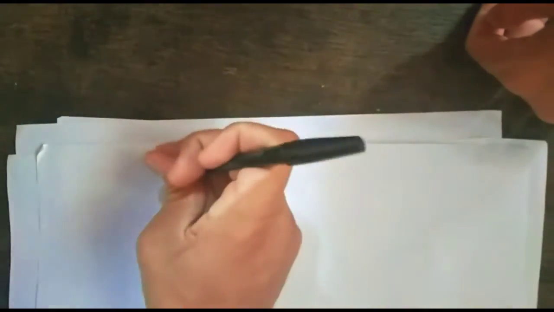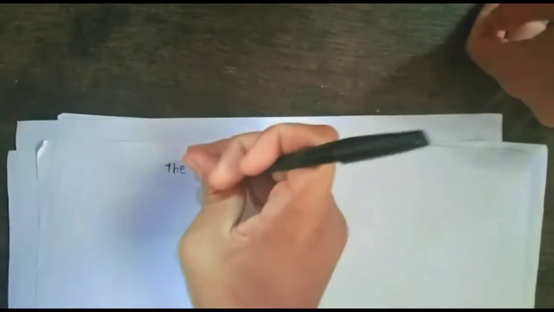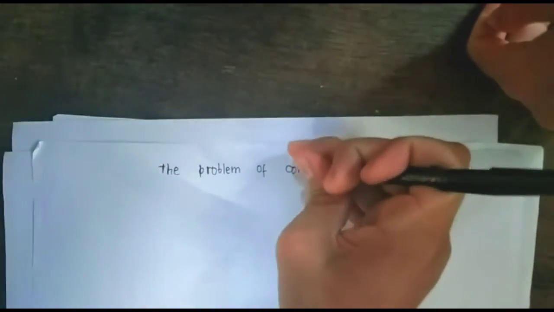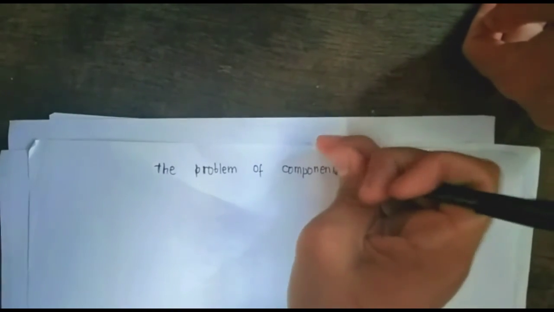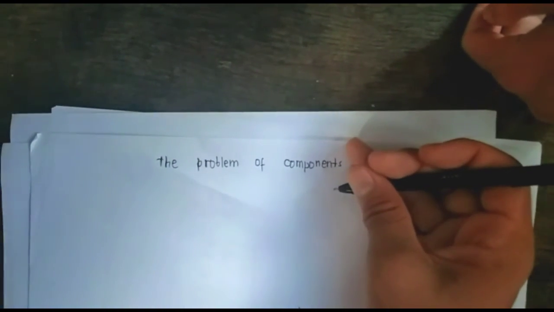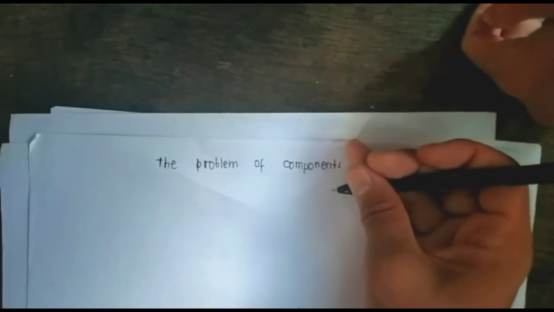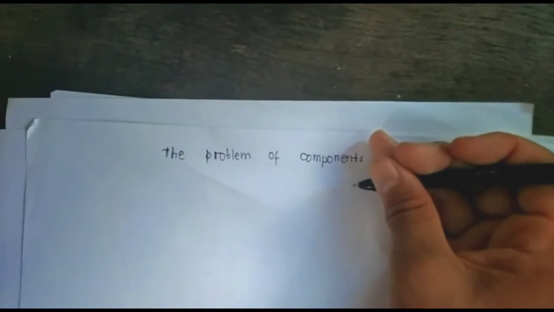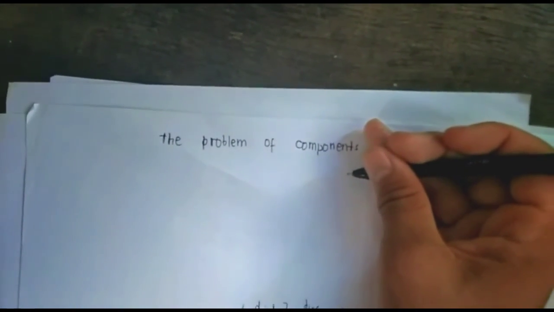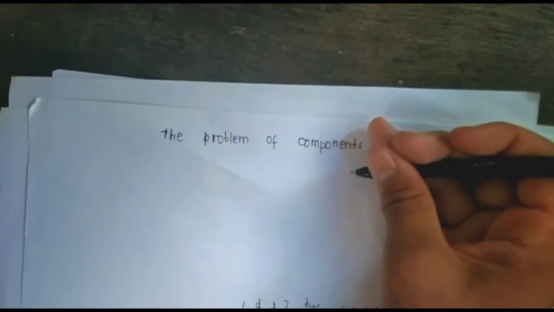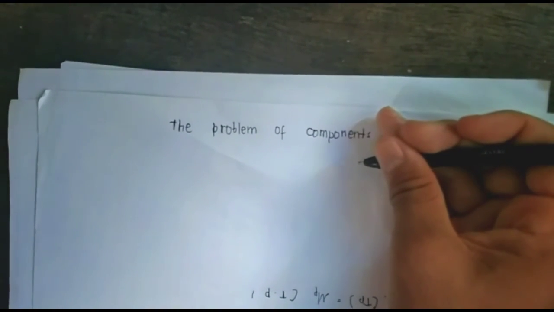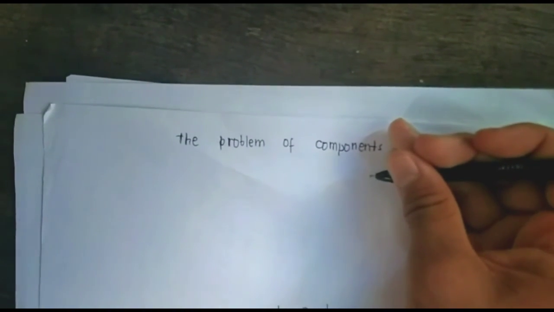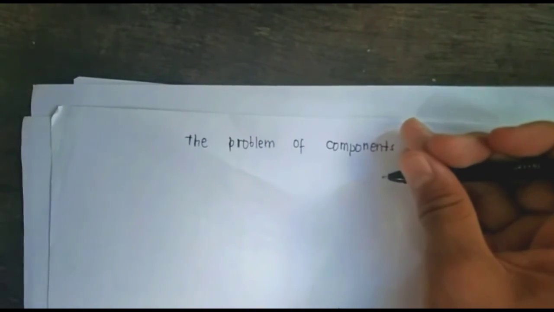Okay, the problem of the number of components. The number of components in a system is defined as the least number of chemically independent species that are required to describe the composition of the various phases in the system. At face value the definition seems simple enough, and in ordinary practice it is. A number of examples will show that the difficulty is in deciding which species are chemically independent.